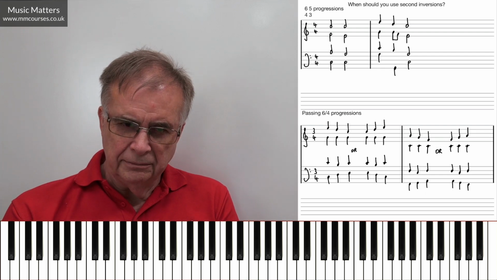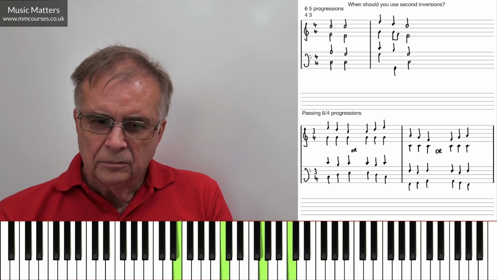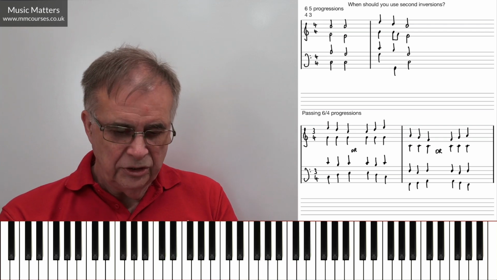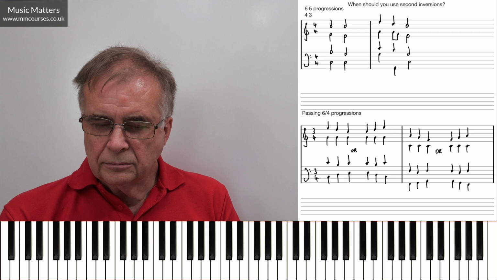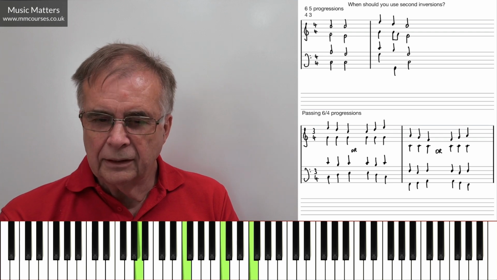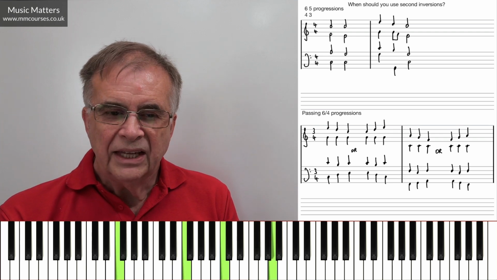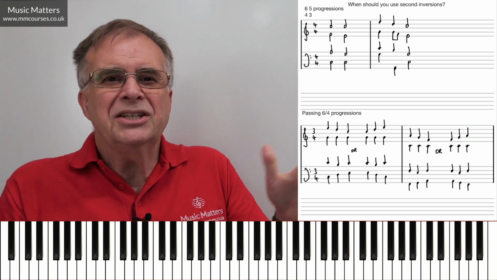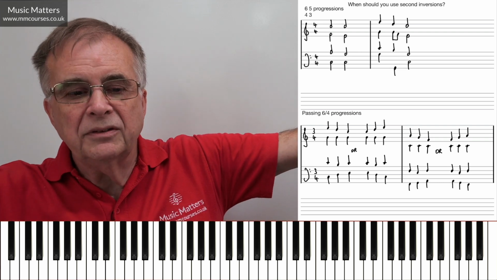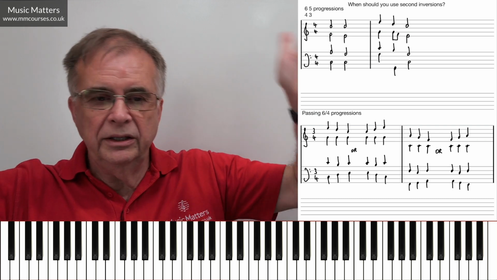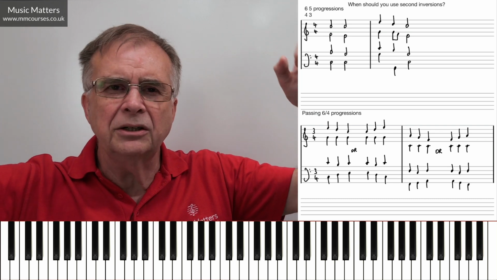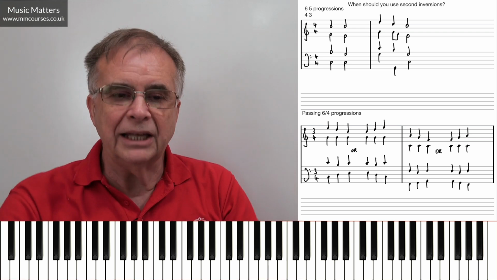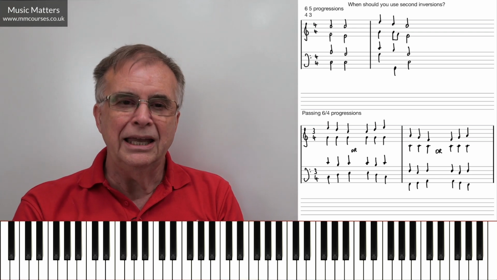Let me play you those again. Or alternatively, so this time the instability of that second inversion chord is taken care of because it's part of this progression between two other chords that are more solid. So you've got these two outer chords as pillars supporting that passing 6/4 in between.